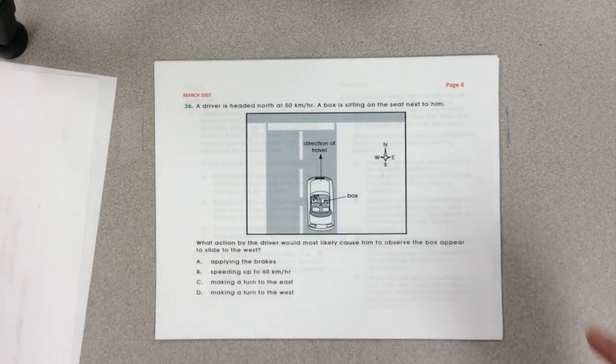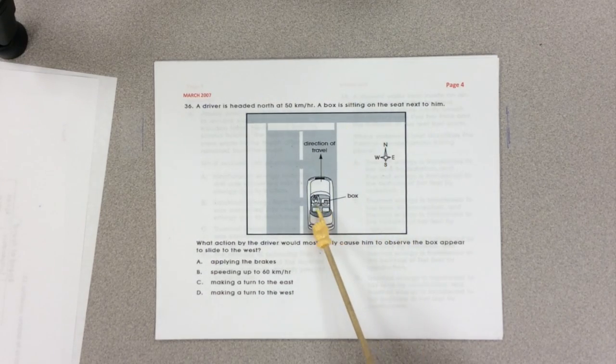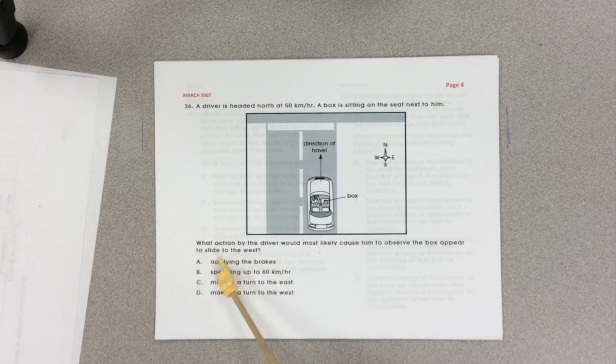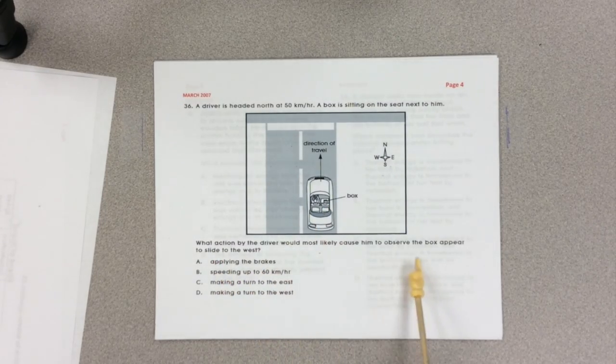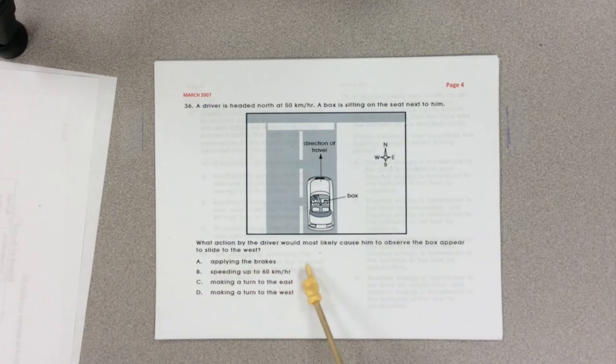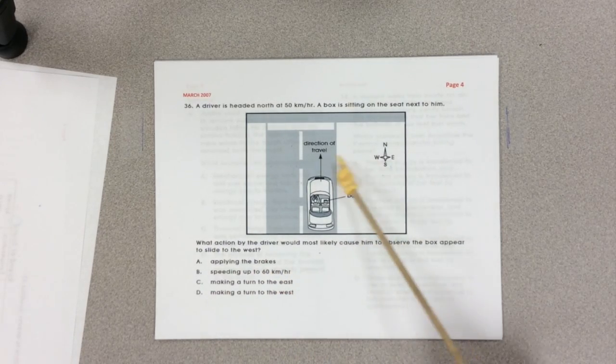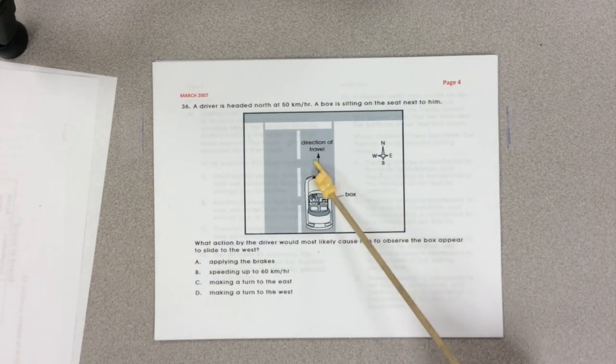A driver is headed north at 50 kilometers per hour. A box is sitting on the seat next to him. Here's the driver, here's his box. What action by the driver would most likely cause him to observe the box appear to slide to the west? Which is this way. In this case, it's to the left.